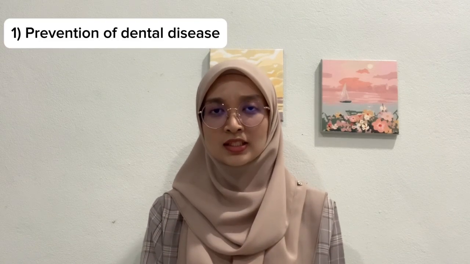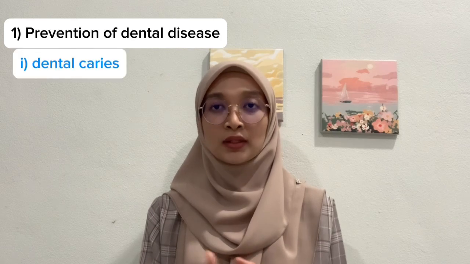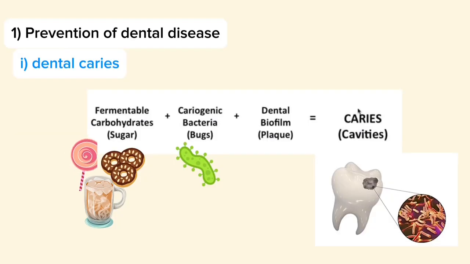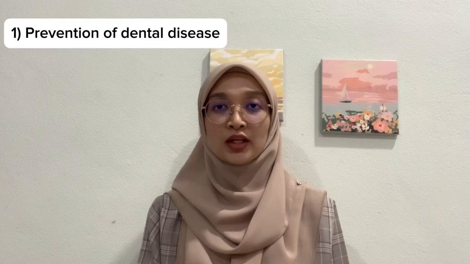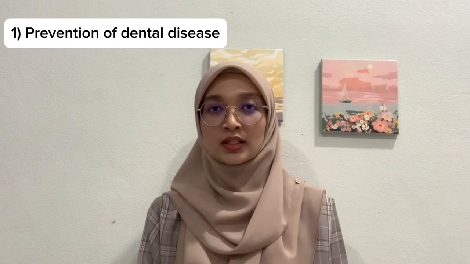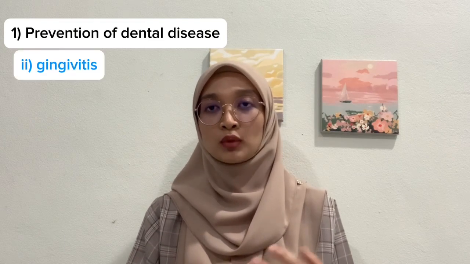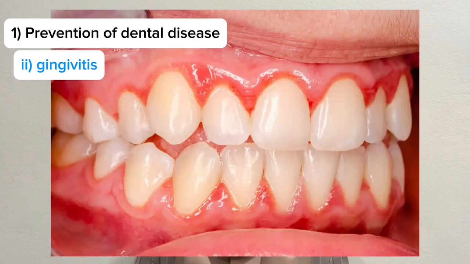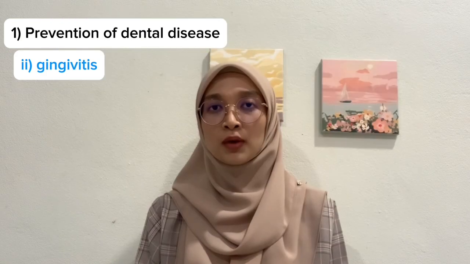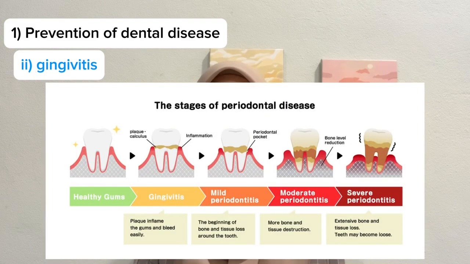First is because plaque control can prevent dental diseases. Dental caries: the plaque bacteria will metabolize dietary sugars, producing acids that demineralize tooth enamel, which leads to cavities. Removing the plaque can prevent the acid production. For gingivitis, plaque accumulation at the gingival margin causes inflammation, redness, and swelling of the gum. Effective plaque control prevents gingivitis and its progression to periodontitis.